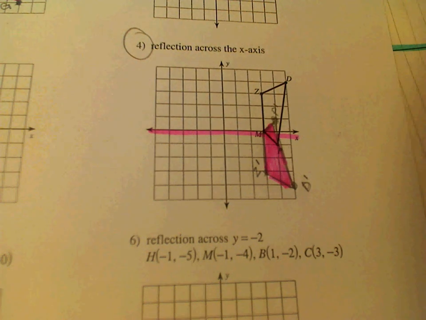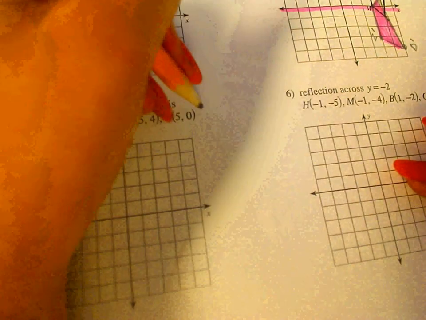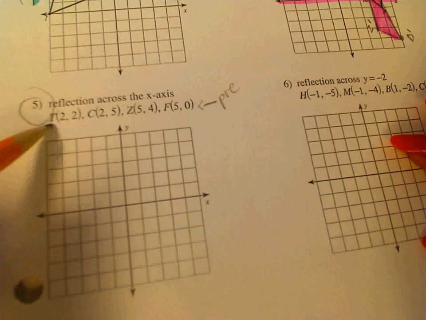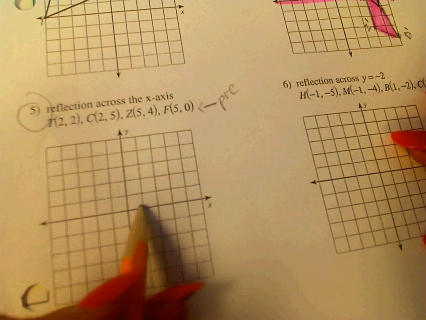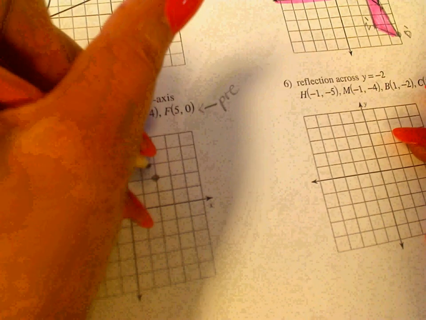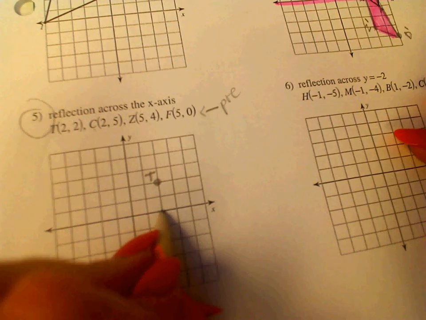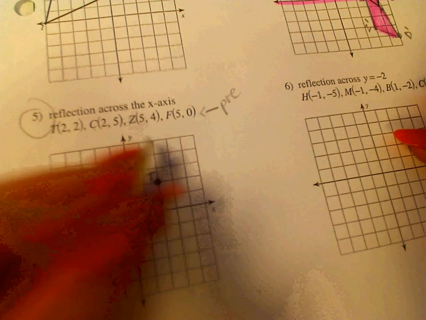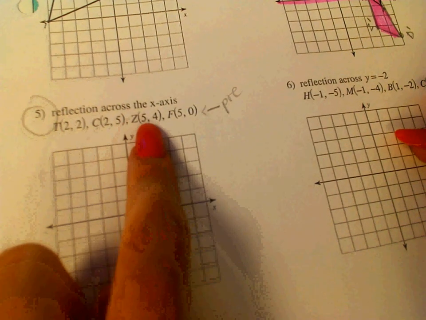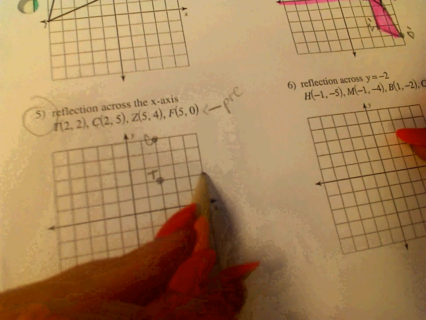Okay, for number 5, we actually have to graph the pre-image here. Point T is 2, 2, so you go to 1, 2, 1, 2, that's right there. Point C is 2, 5, so go to 1, 2, and then 1, 2, 3, 4, 5. Point Z is 5, 4: 1, 2, 3, 4, 5, and 1, 2, 3, 4.